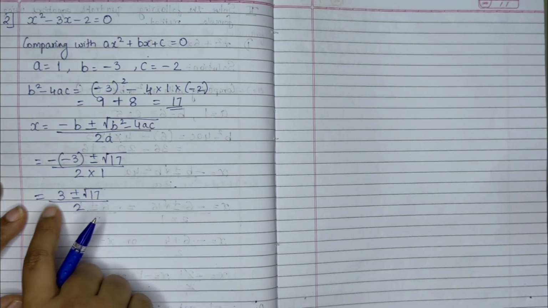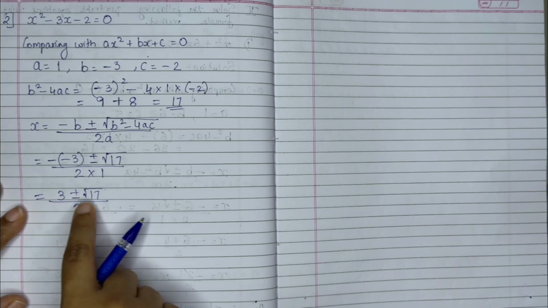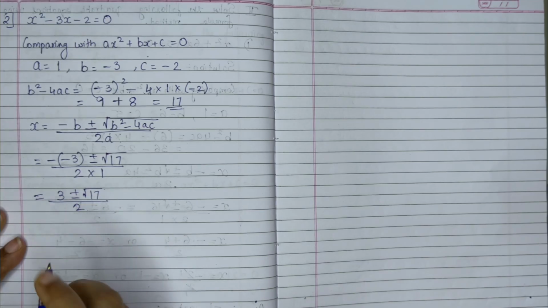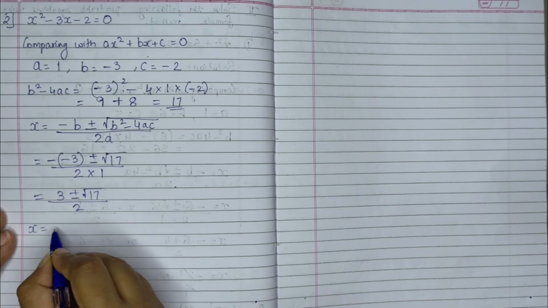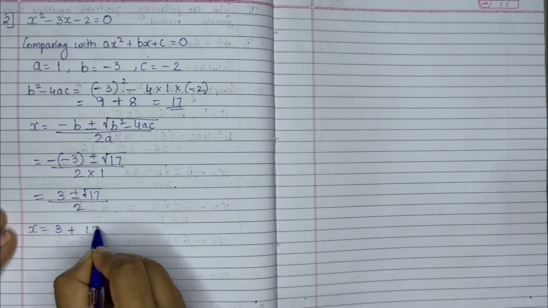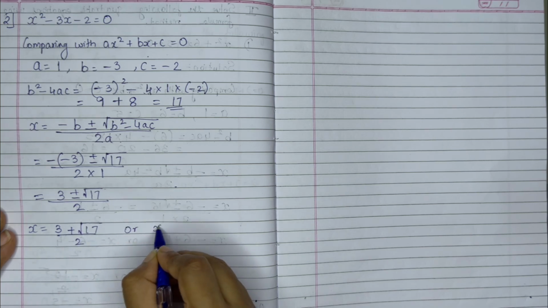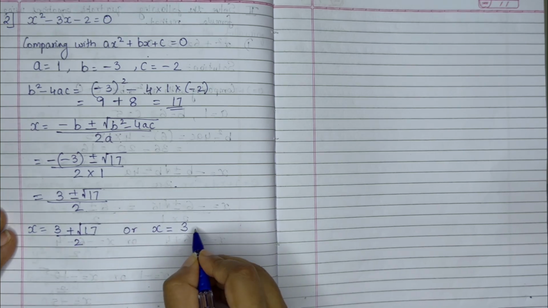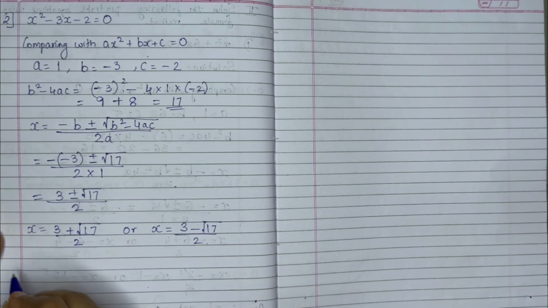You have to just write 3 plus root 17 upon 2 and 3 minus root 17 upon 2. So therefore x is equal to 3 plus root 17 upon 2, or x is equal to 3 minus root 17 upon 2.